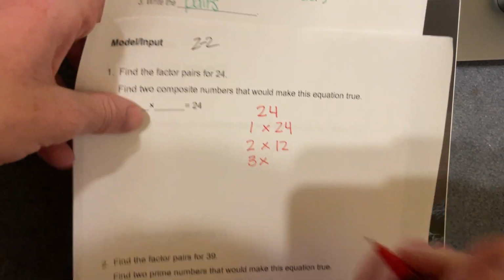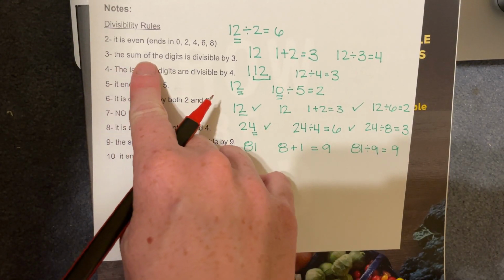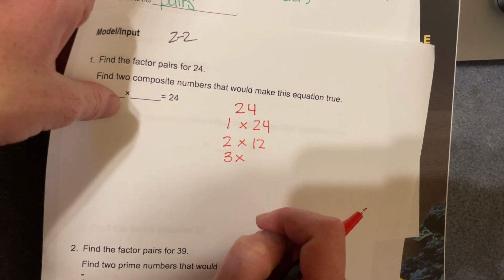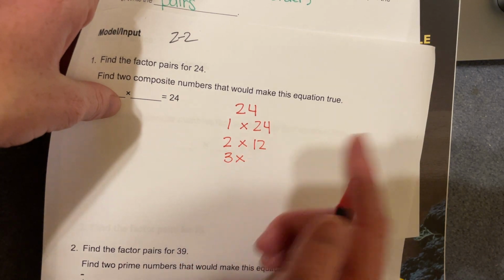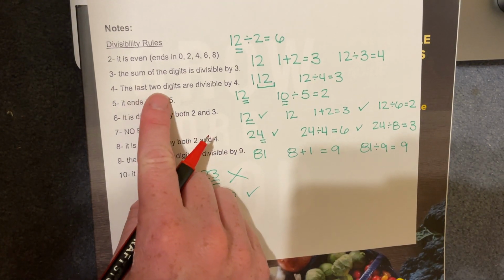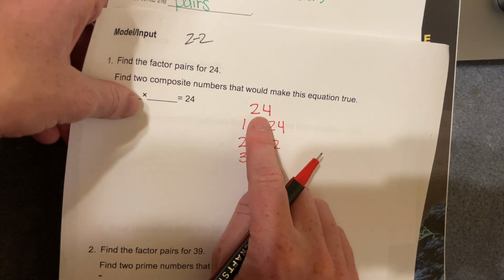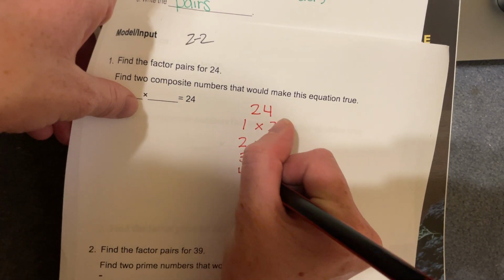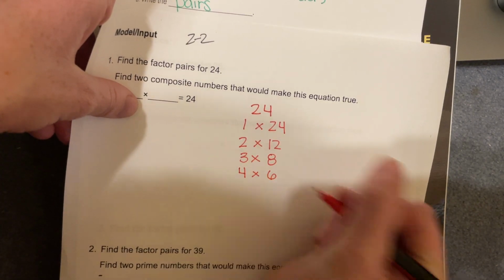3. I'm just going to refer back to my rule. Does 3 work? I have to add the digits. So 2 plus 4. 2 plus 4 is 6, so it should work. So 3 times 8 equals 24. Now let's see the rule for 4. 4. The last two digits are divisible by 4. I just have to know my facts for that one. So 4 times 6 is 24.